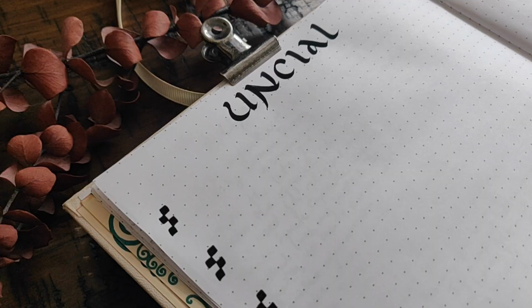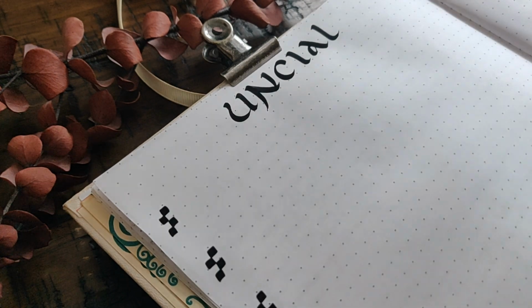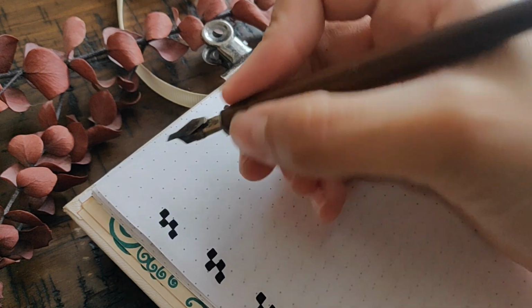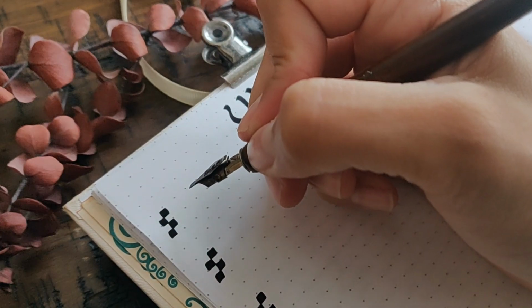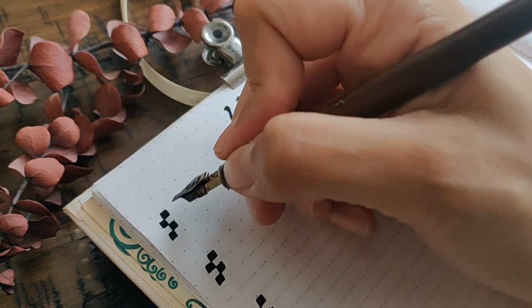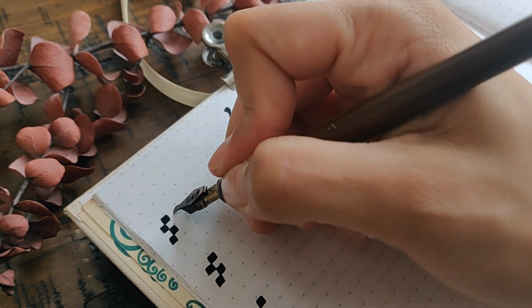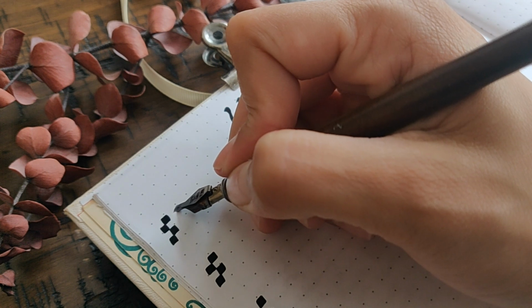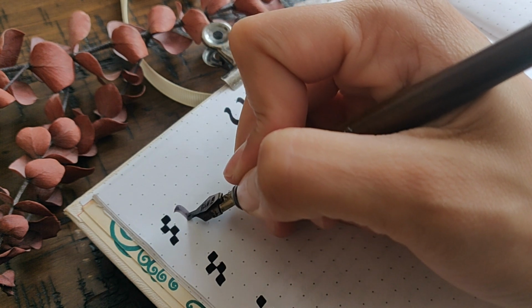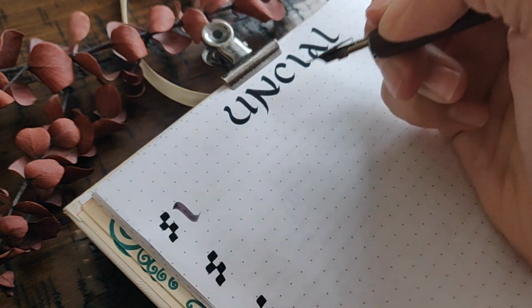Onto the tutorial. Alright, so for this tutorial I will be using a 2.5 sized nib. This is definitely bigger than what I usually use. What you see me use in my journal is usually 1.5, but when learning a new script, it's actually better to use a bigger nib than you usually would because it's less forgiving, of course. So if you learn it well on a bigger nib, then it'll be much easier to translate it to a smaller nib than the other way around.